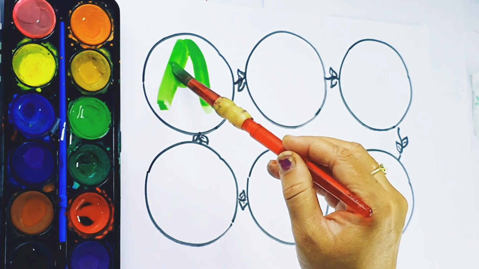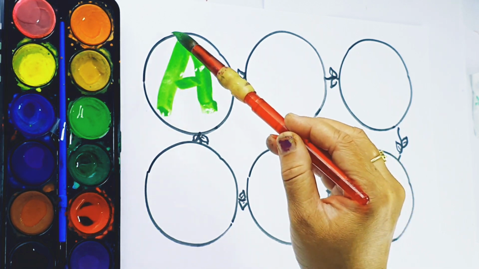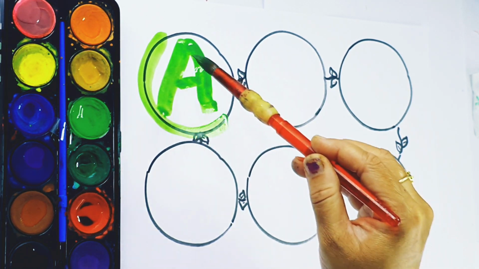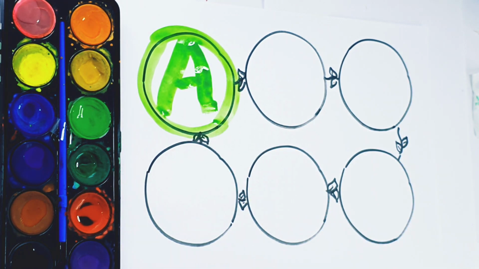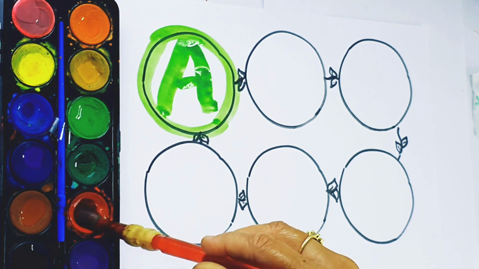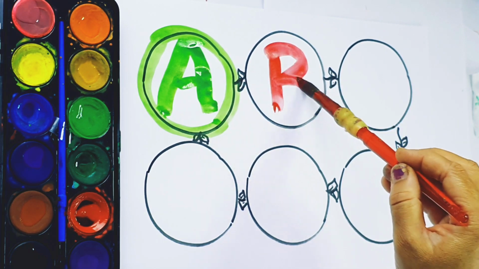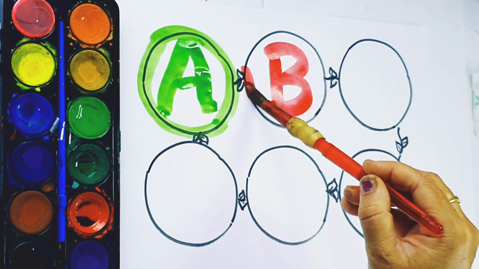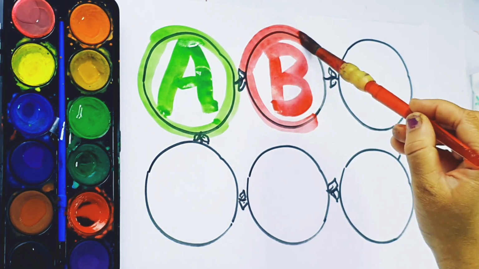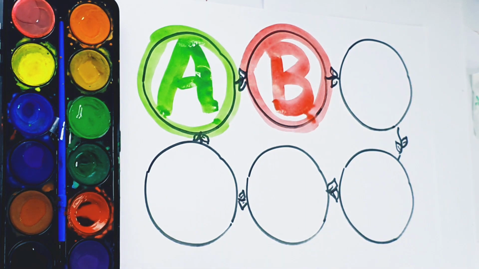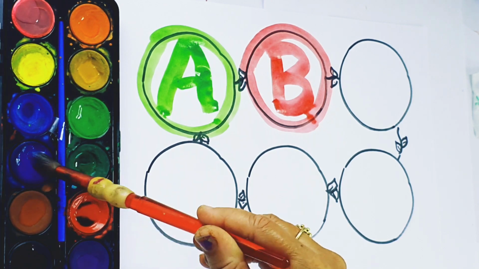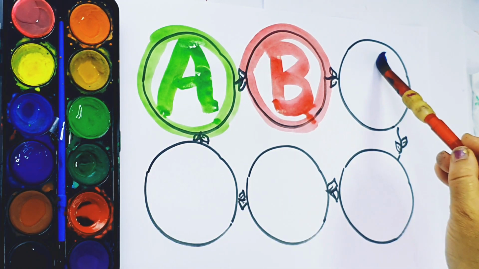A. A for aeroplane. Red color. B. B for butterfly. Dark blue color.